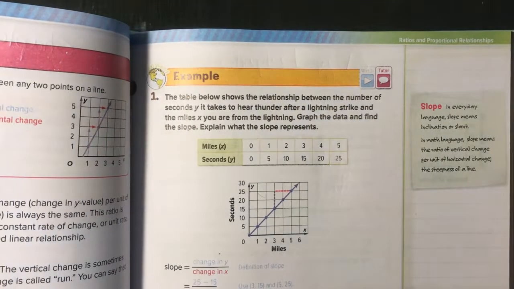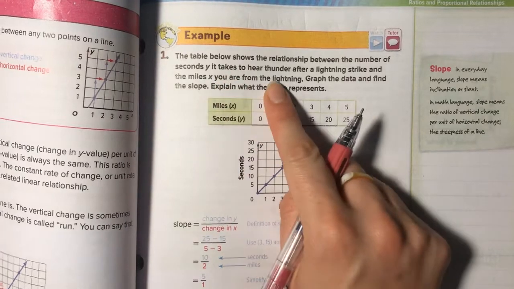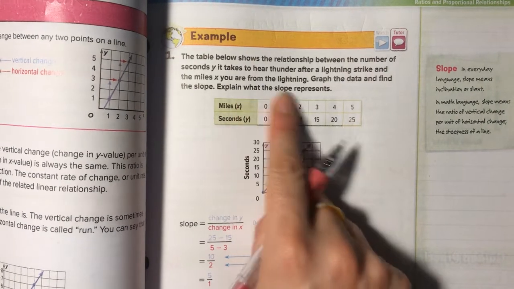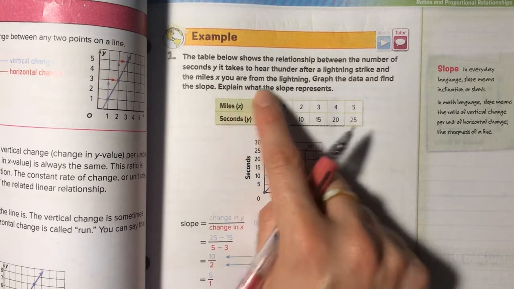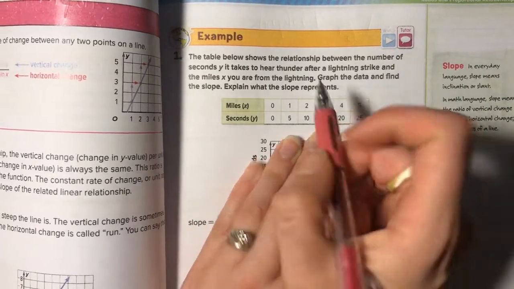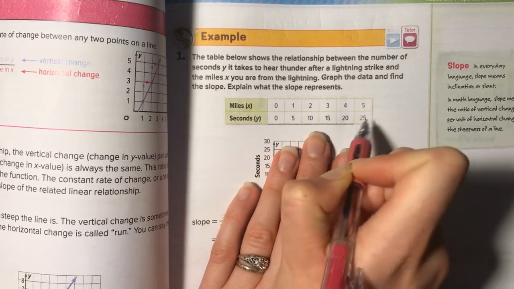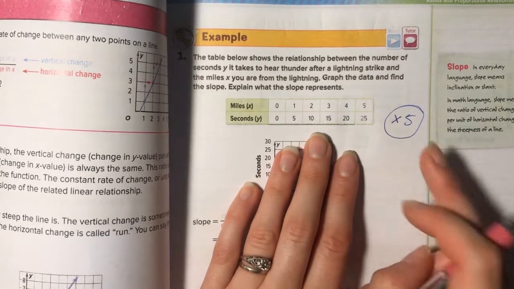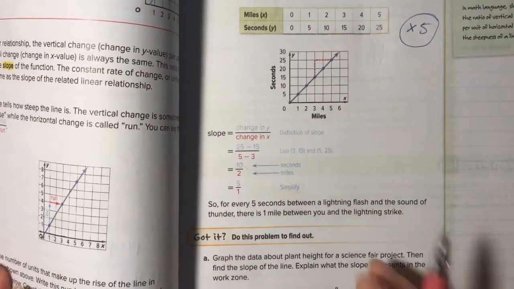Okay, let's take it to a word problem. Pay close attention because the word problems in the book are going to look like this. The table below shows the relationship between the number of seconds, that's the y, it takes to hear thunder after lightning strikes, and the miles, x, you are from the lightning. Graph the data. Okay, so let's look at the relationship before we even look at the graph. 1 times 5, 2 times 5, 3 times 5, 4 times 5, 5 times 5. I think this is going to have 5 as a slope, if I'm going to make a prediction. Okay, let's just check.